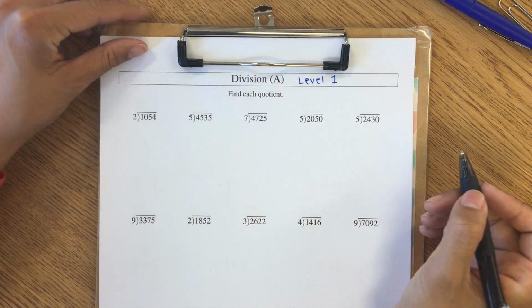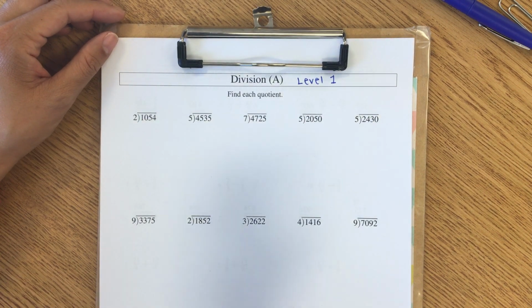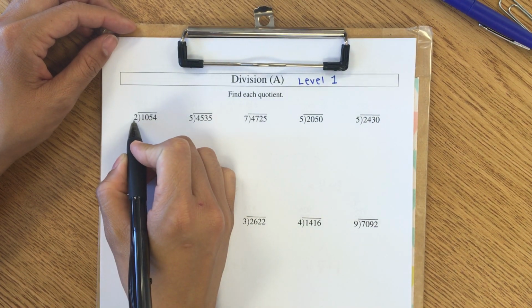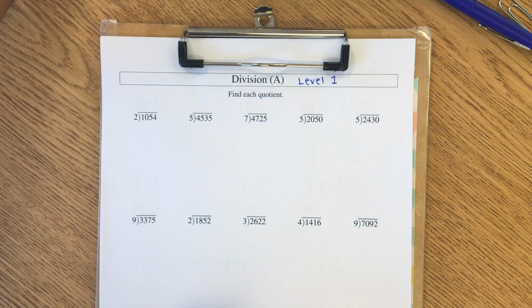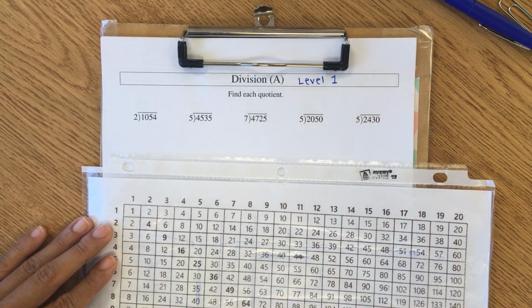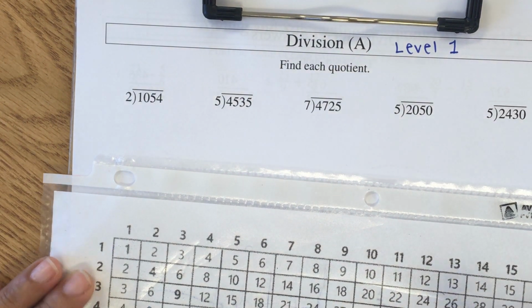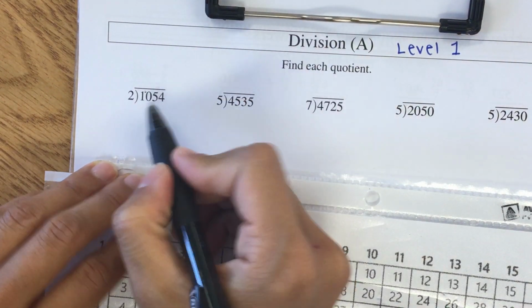All right, so this video here is to help you guys figure out how to do long division. So we have a problem here, which is 1054 divided by 2. You are going to need a multiplication chart to be able to help you guys out with this. So the way that you guys do long division is that you first start off with the first number inside of the house, which is a 1.